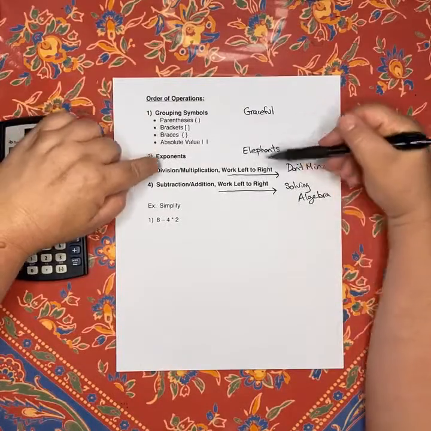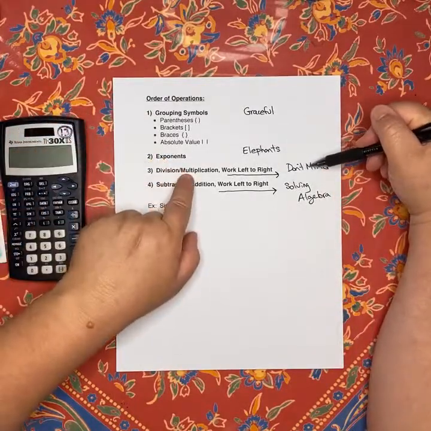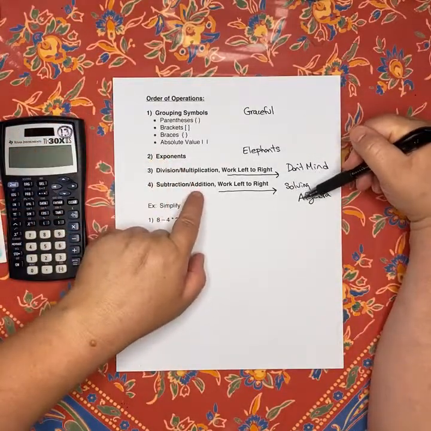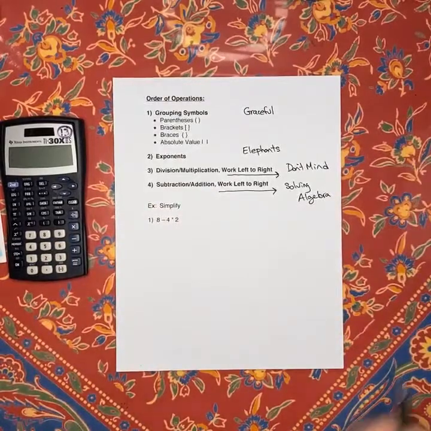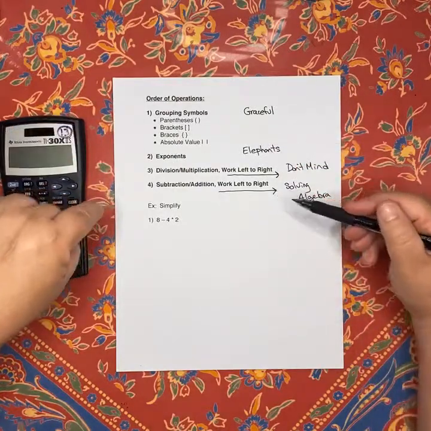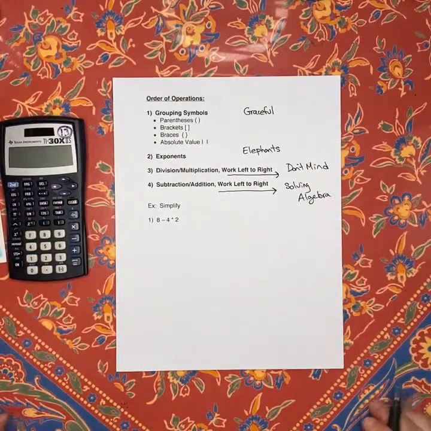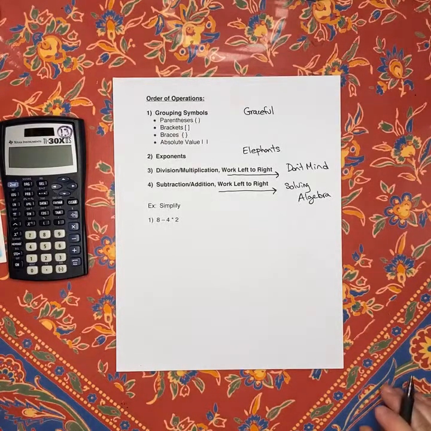Graceful elephants don't mind solving algebra. Obviously, you could come up with your own mnemonic, however you want to remember it. This order is absolutely true. There aren't some times when math doesn't work that way. There aren't, as many people have suggested online, secret ways to do math that are different. It really is this. It really, really is.